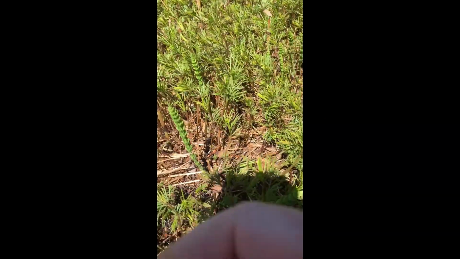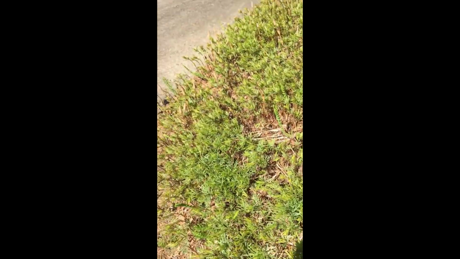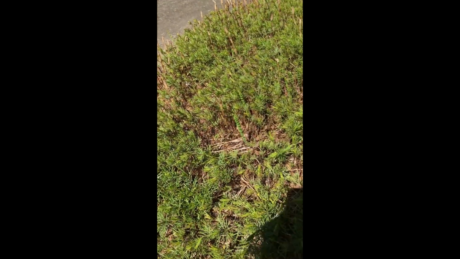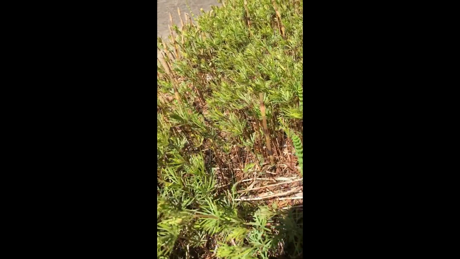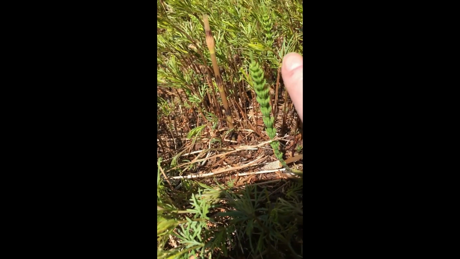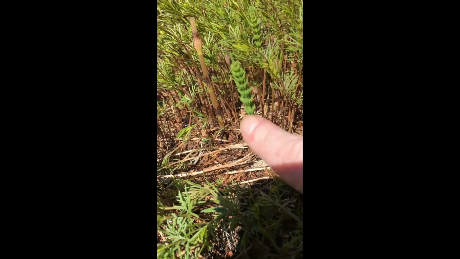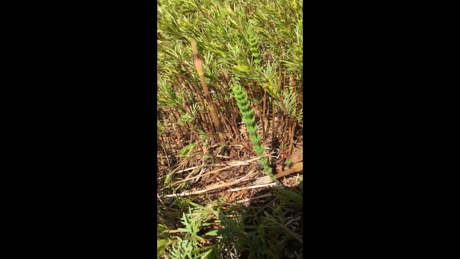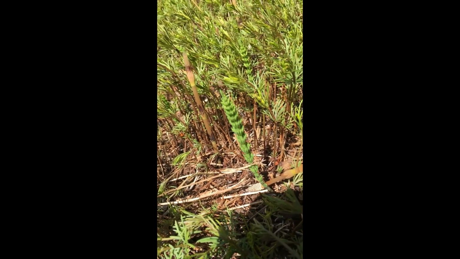Well, that didn't work. I'm not going to be able to show you, but maybe you'll find some that you can pop apart. And these will lengthen, and it will be a very scour brush looking type of structure that is recognizable as the horsetail.